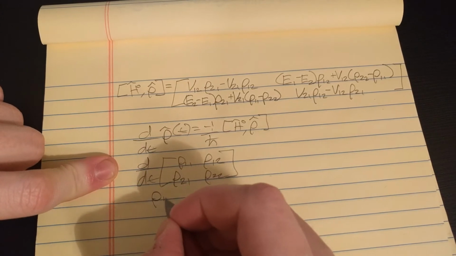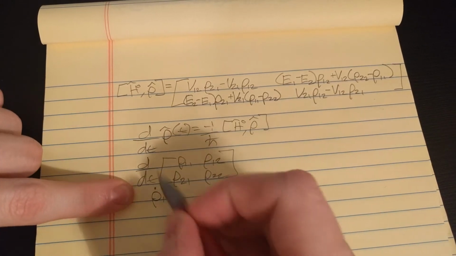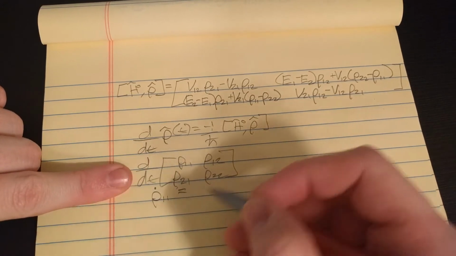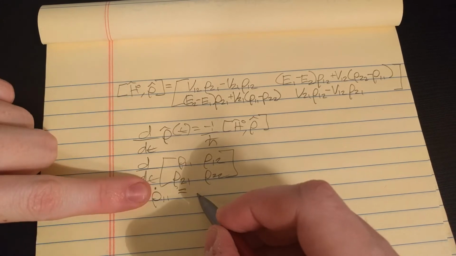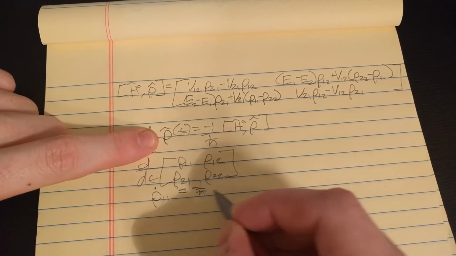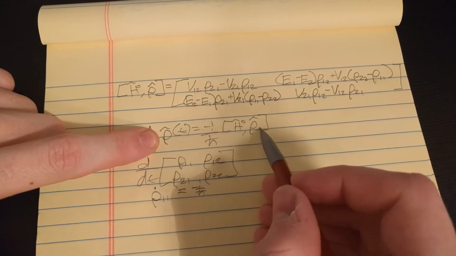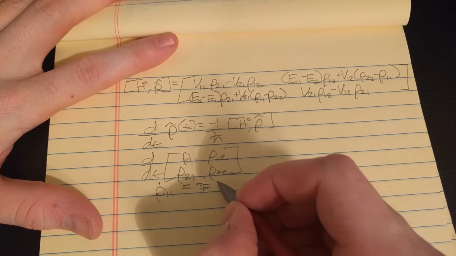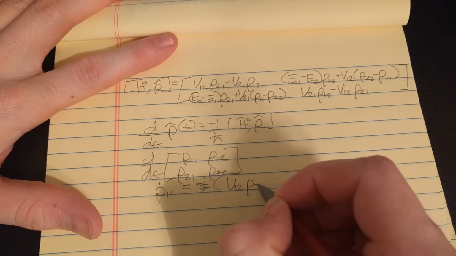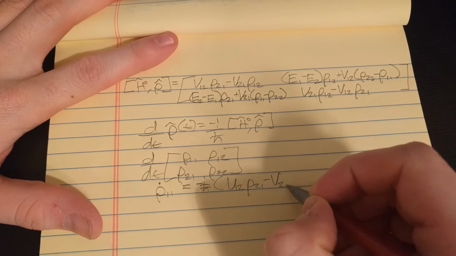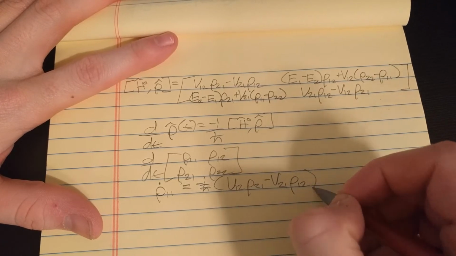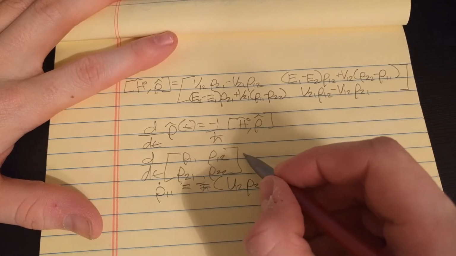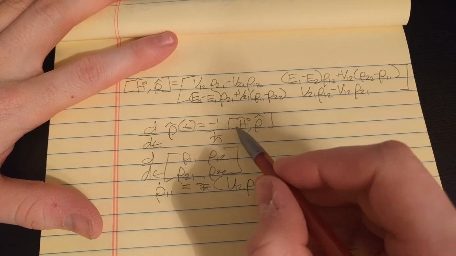So for example, rho 1, 1 dot, which is d/dt rho 1, 1, it depends on time, but I won't write that either, is equal to negative i over h bar times the first element in this commutator. So times V12 rho 2, 1 minus V21 rho 1, 2. And to make it easier, I'll actually write this whole thing out.